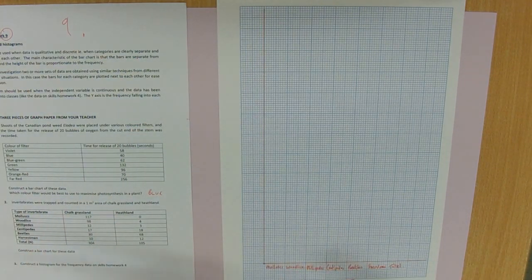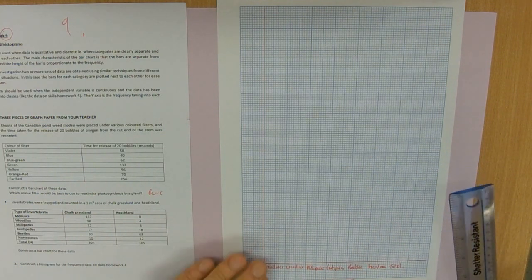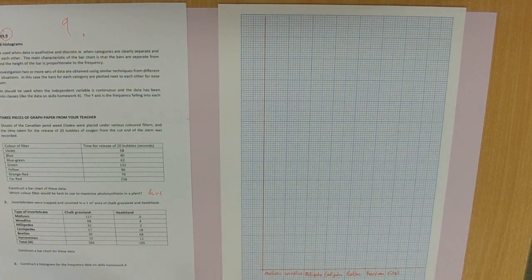Just a reminder, you draw this in pencil. Pencil for the axes, pencil for the labels, pencil for the axis titles, pencil for the units, pencil for the points, pencil for the bars, everything in pencil so you can rub it out when you make a mistake. If I make a mistake today, I'm snookered, I'm stuck, and I'm just going to have to cross it out.